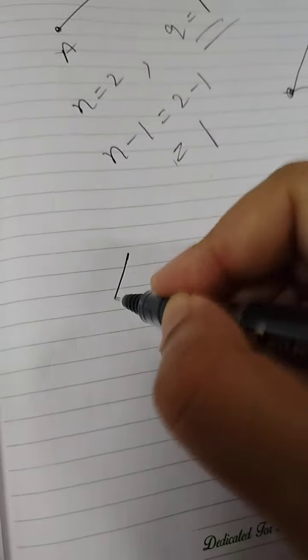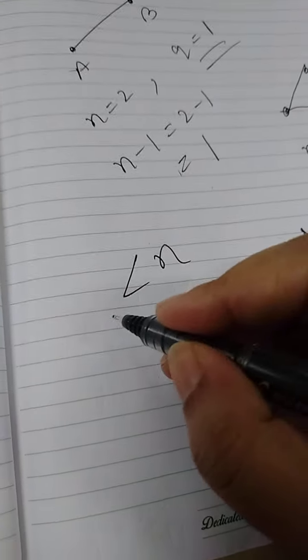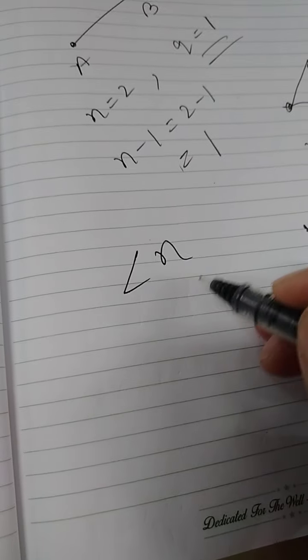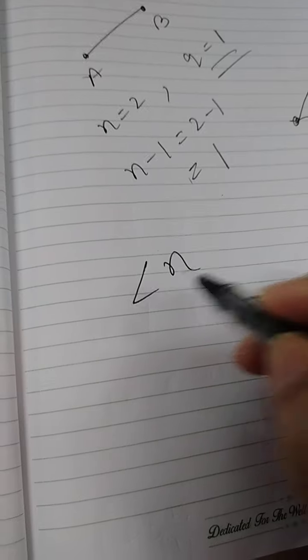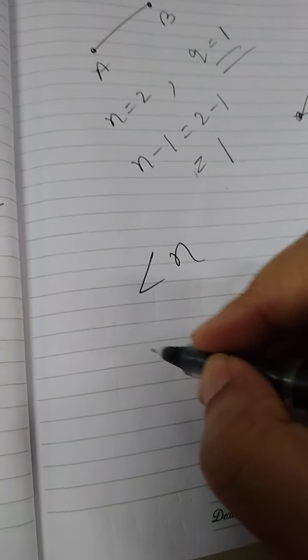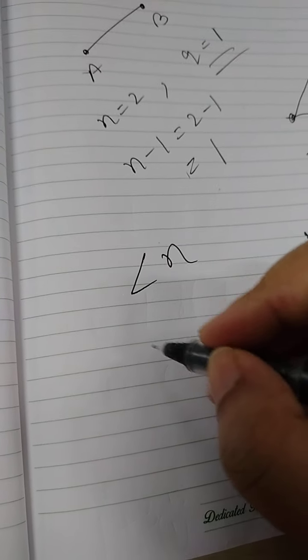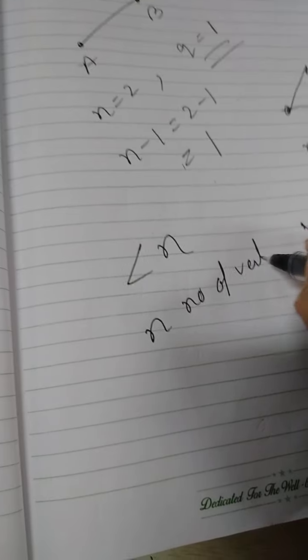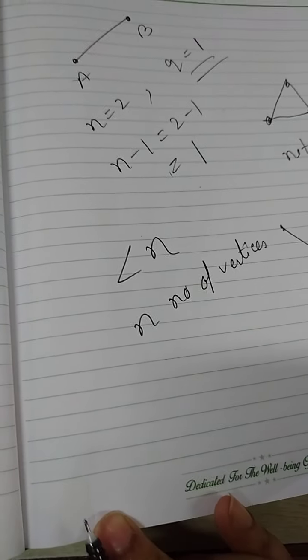Now we assume that the theorem is true for all graphs with vertices less than n. That means the theorem is true for those graphs which contain fewer than n vertices, and we shall prove that this theorem is true for the graph which contains n vertices. Okay.